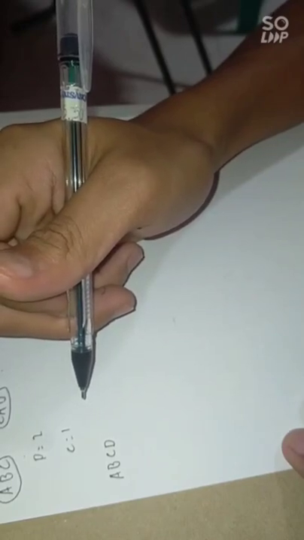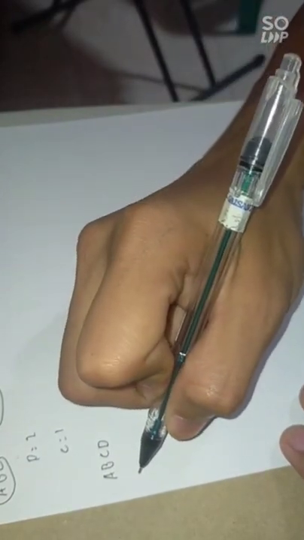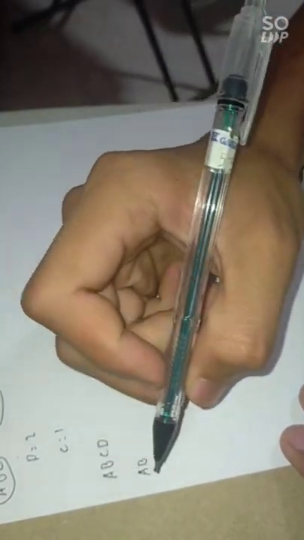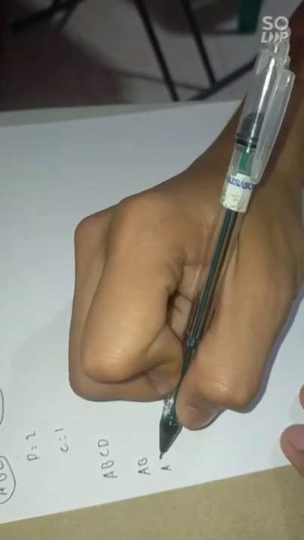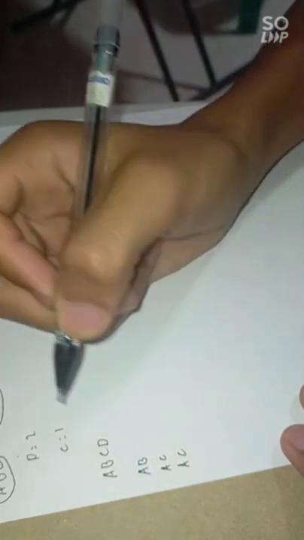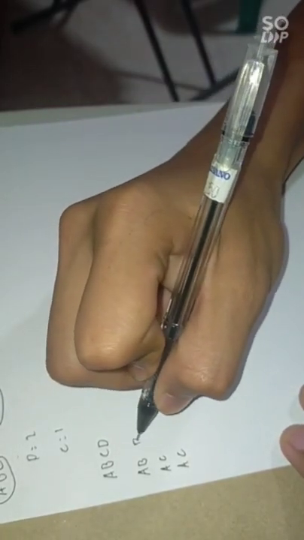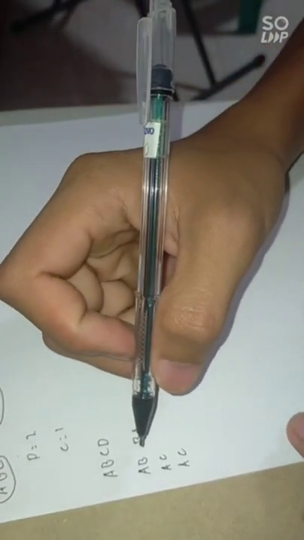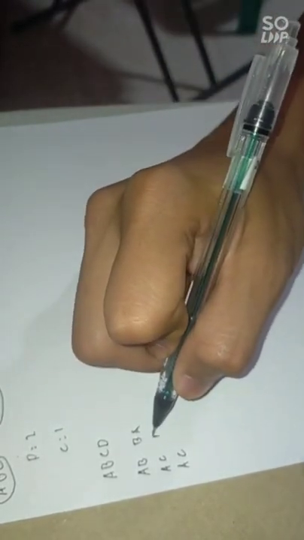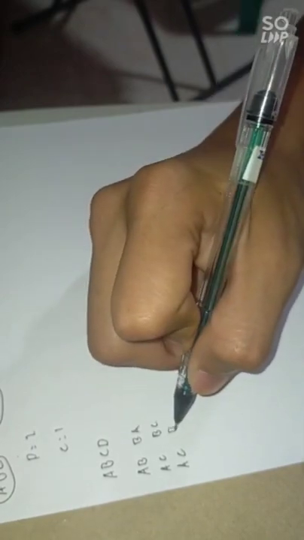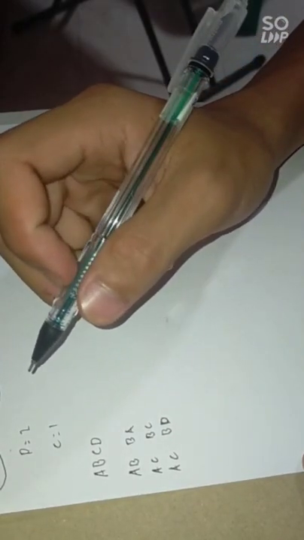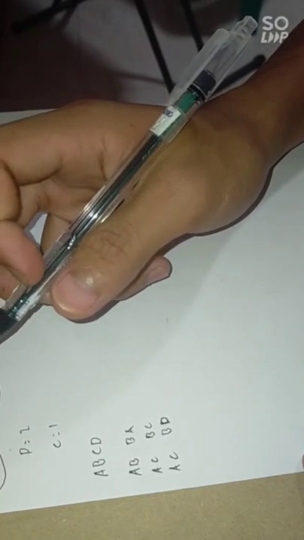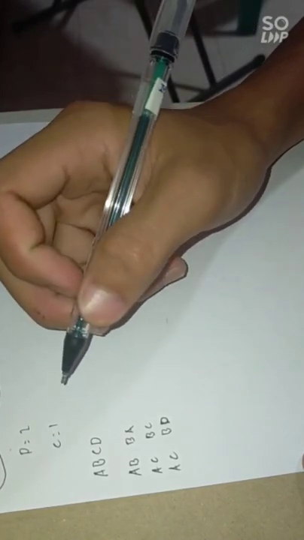So we can choose AB, AC, AD, BA, BC, BD. We only use each letter once every time, like 2 out of 4.